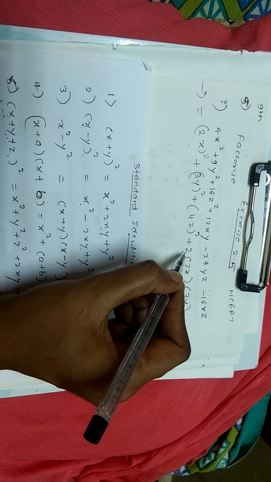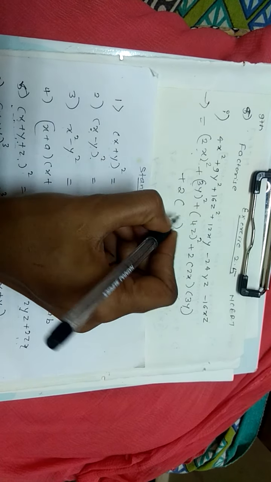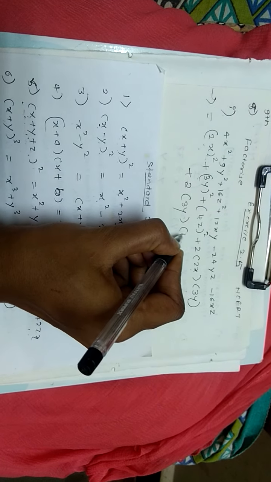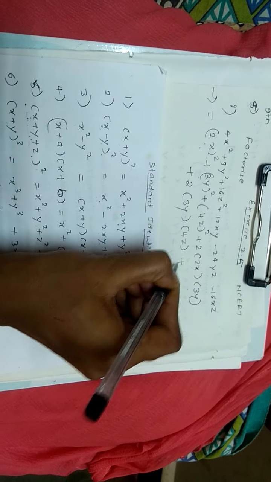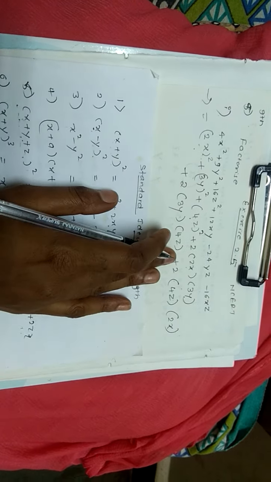So 2 into 2x into 3y, plus 2 into y into z according to the identity. y is what here? We have taken 3y, and z is 4z, plus 2 into z into x. So z we have taken 4z and x is 2x.